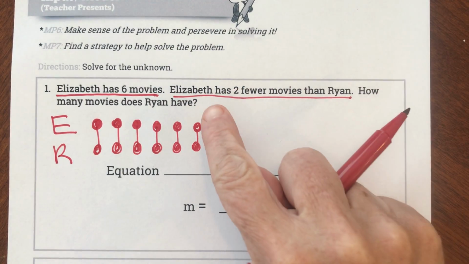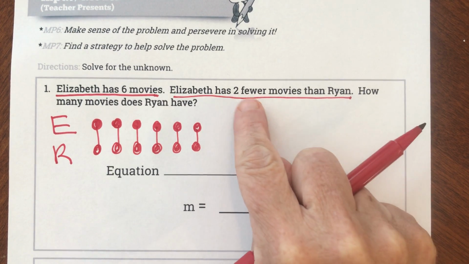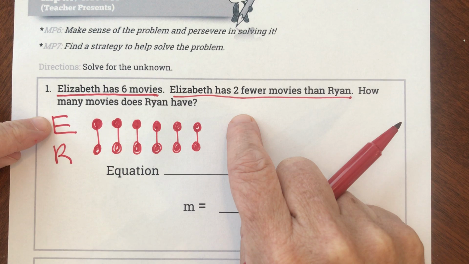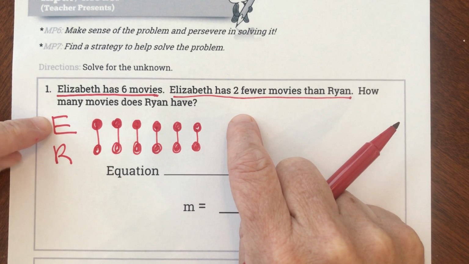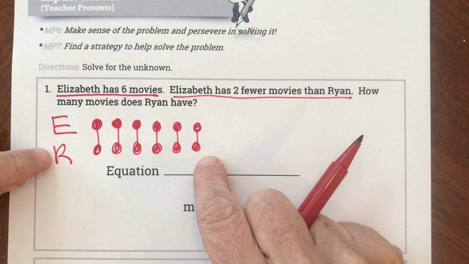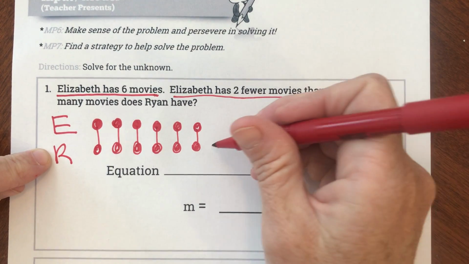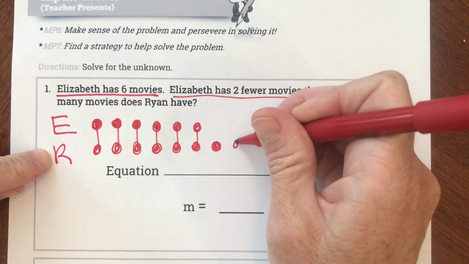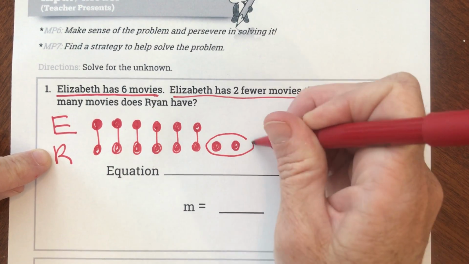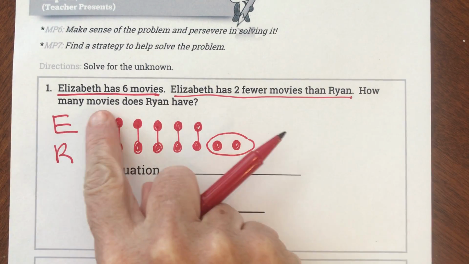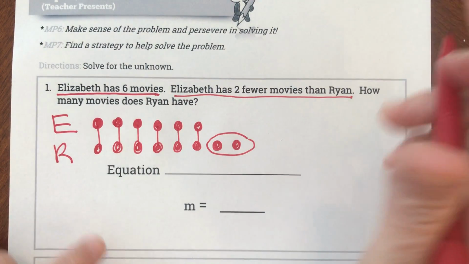Okay, then let's look at this again. It says Elizabeth has 2 fewer. So if Elizabeth has fewer means less, that means Ryan has more. So how many? Elizabeth has to have 2 fewer, which means I need to give Ryan 2 more. So Elizabeth will have 2 fewer. So my question says, how many movies does Ryan have?